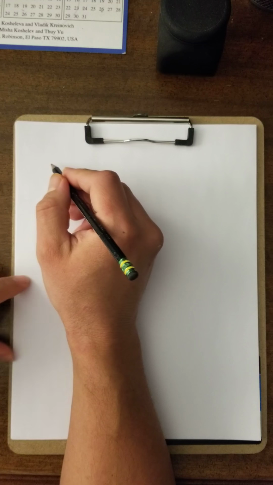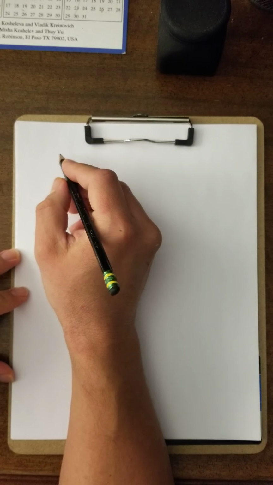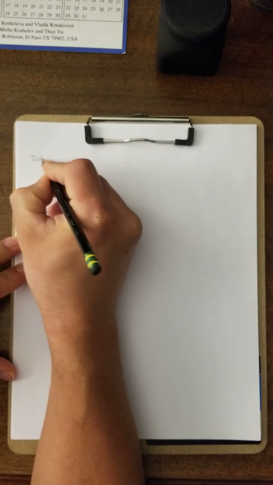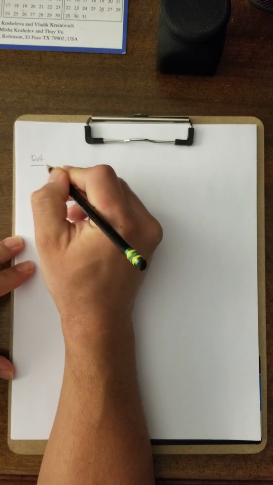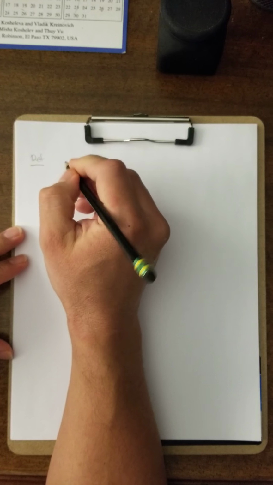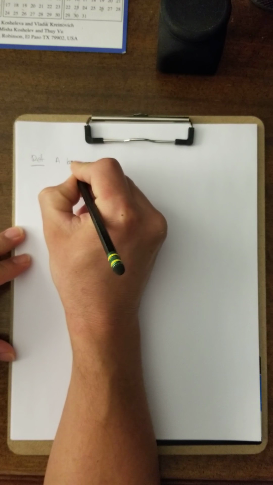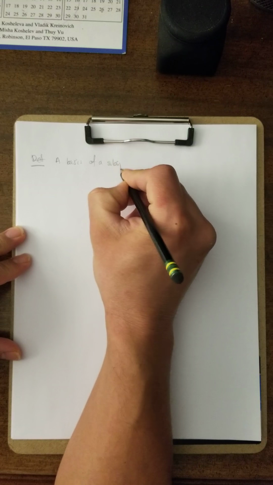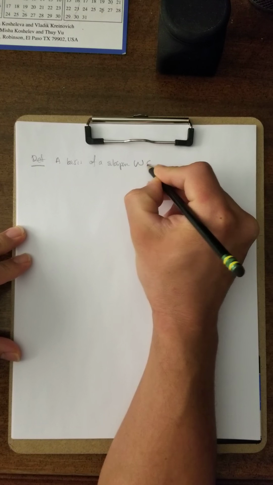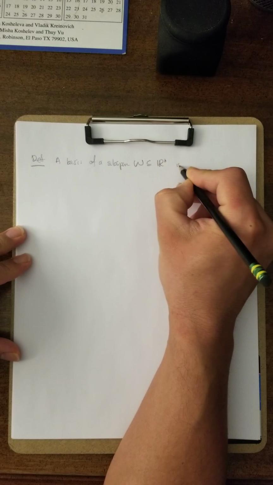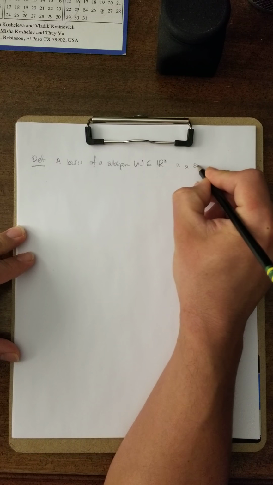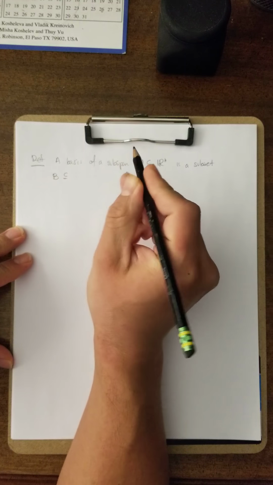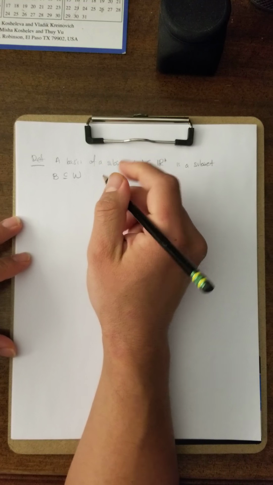I'd like to start with the definition of basis. So what is a basis? Well, a basis of a subspace W of Rn is a subset B of W that satisfies two properties.